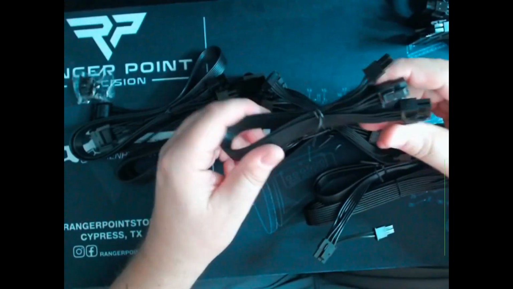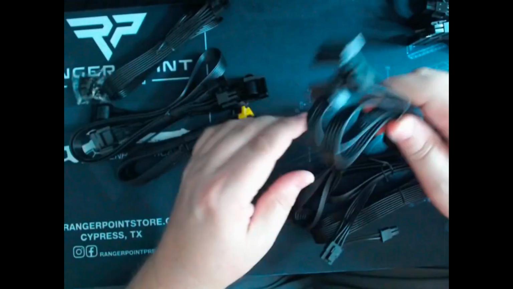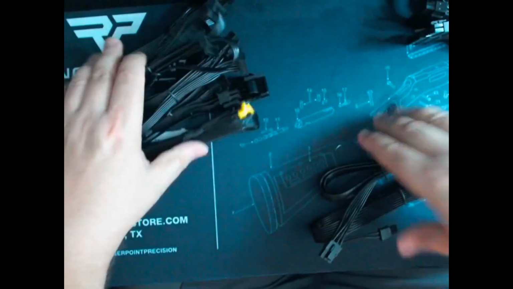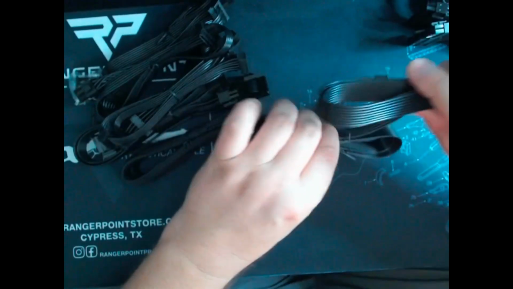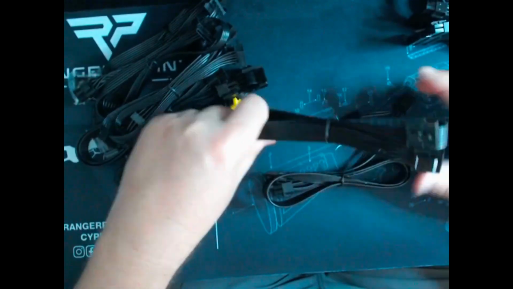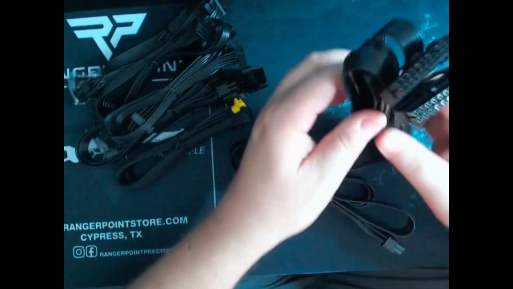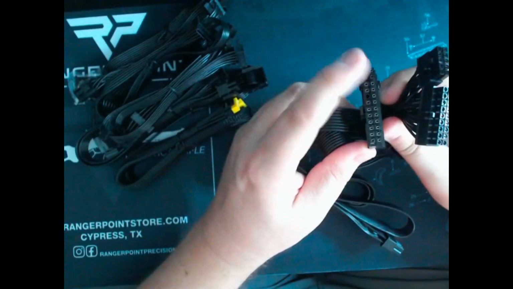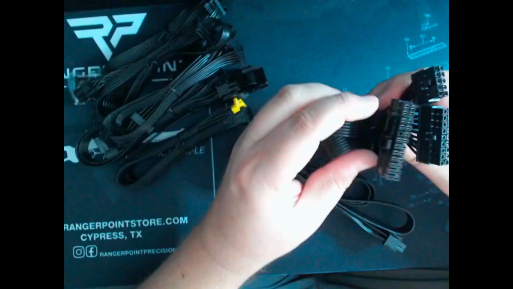And it's one of these smaller ones, or the one that comes with your GPU card. So you get a buttload of cables. This is the one that we're going to be using.